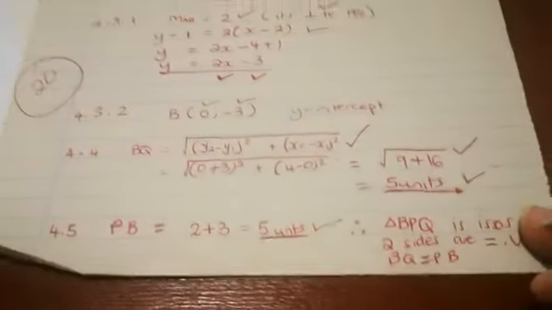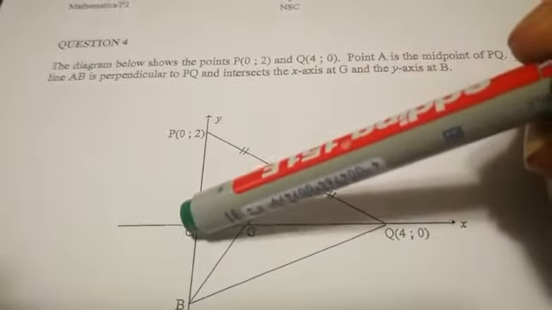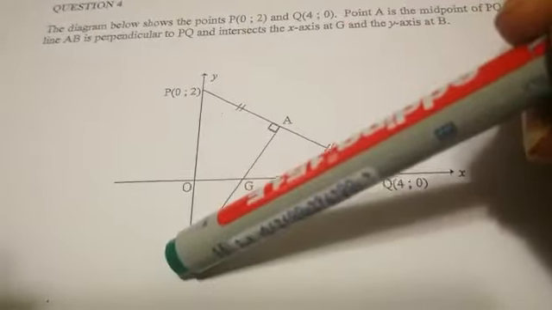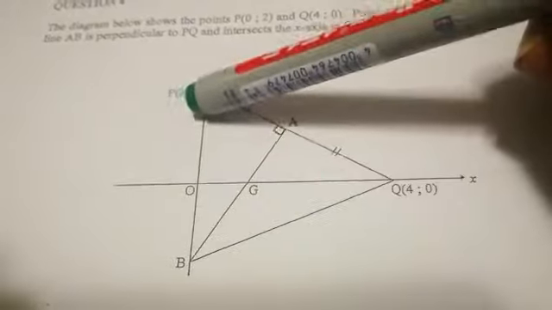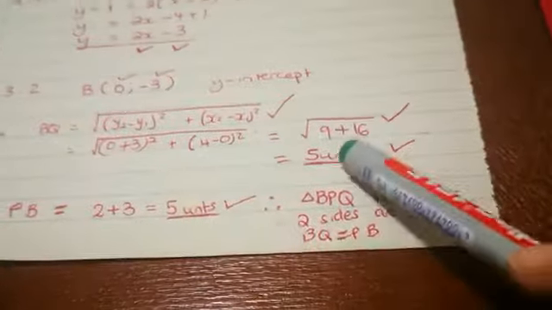When I calculate the length, this one is a vertical line, so we are not going to use the distance formula here. You can, but there's no need for it. From 0 to 2, we have 2 units up, and from here to here we have 3 units down. So 2 units plus 3 units gives you 5. So PB is 5 units, which is now the same as this one.